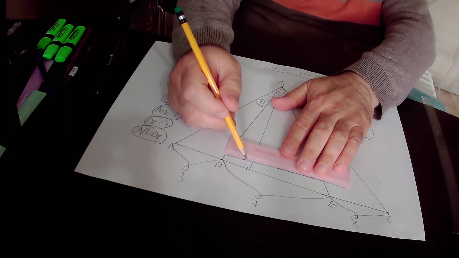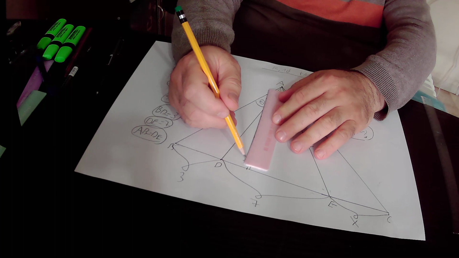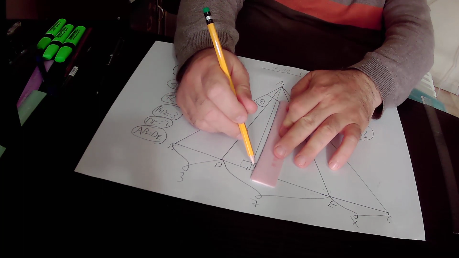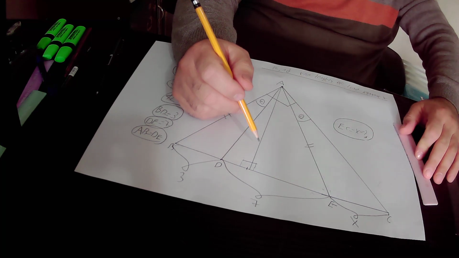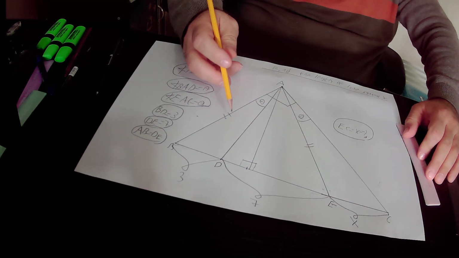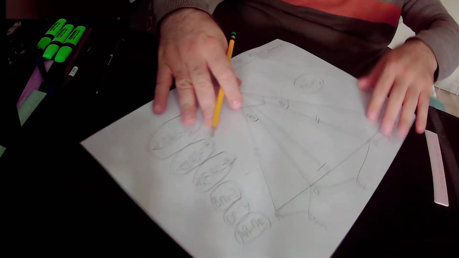So this angle is equal to 90 degrees, and this angle is also equal to 90 degrees. We'll define the touching point of the perpendicular from point A and BC as M.